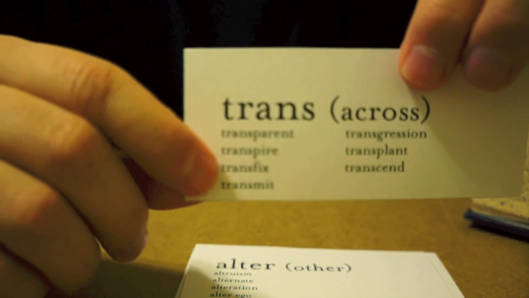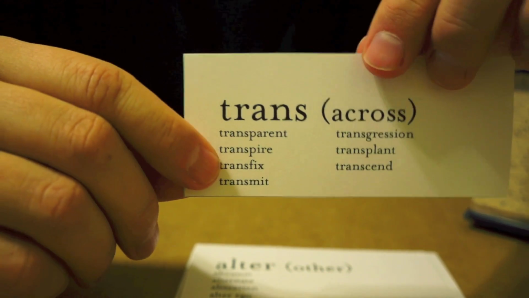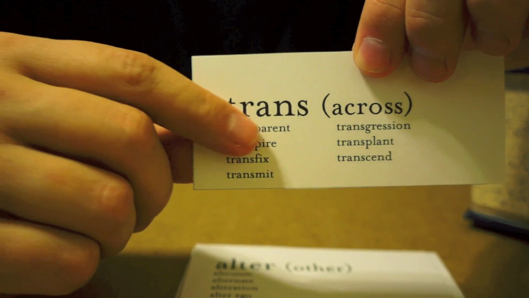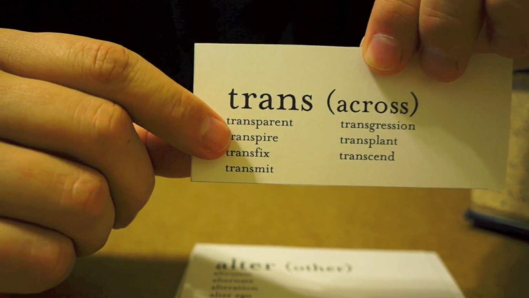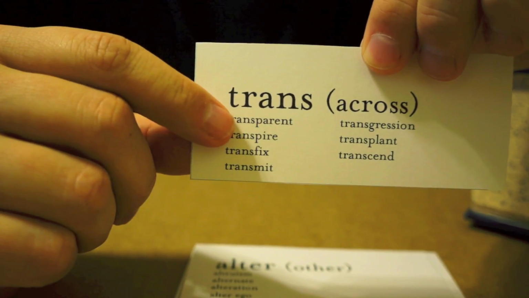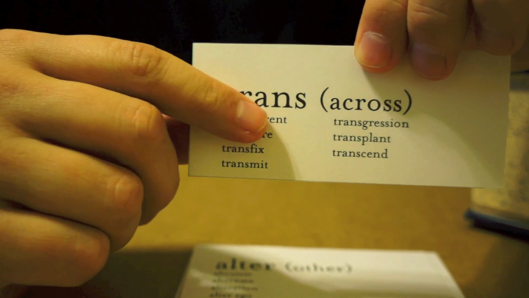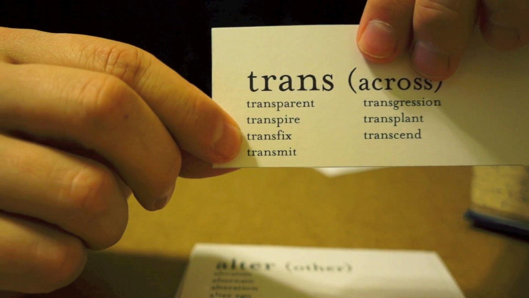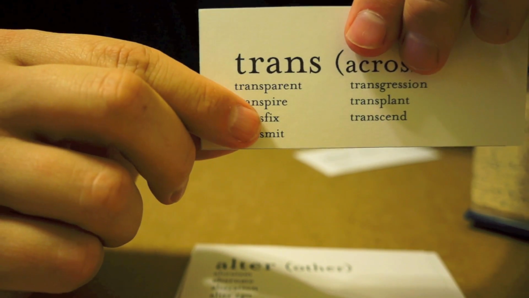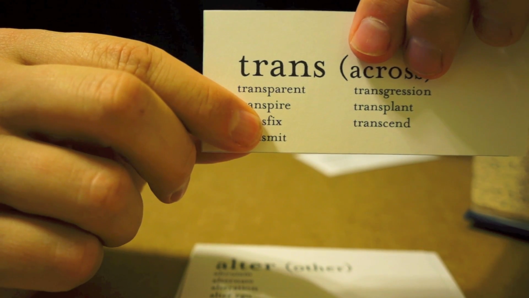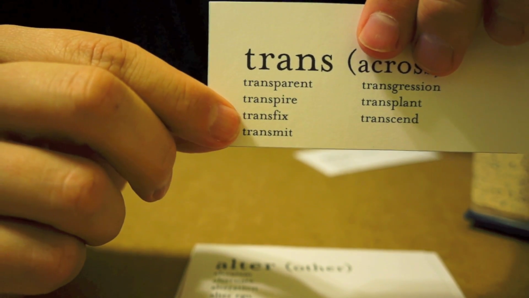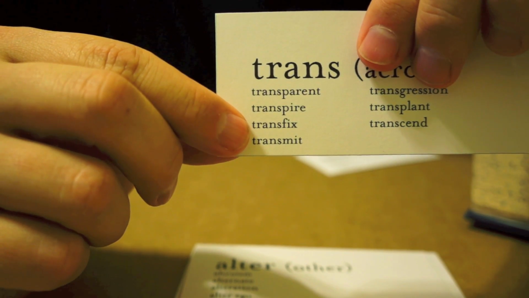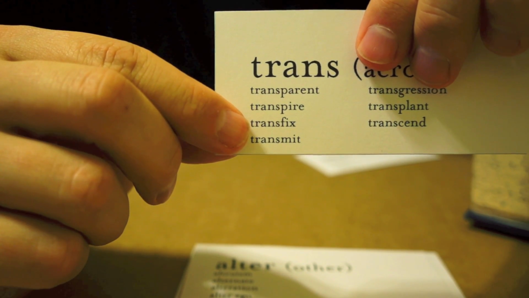The next is trans, which means across. So we have the word transparent, which is to see across or to see through. So it is transparent. Transfix is another. Trans meaning across, and fix meaning to hold in place. And this is the imagery of like a pin or a stake going through something and holding it down so it doesn't move.